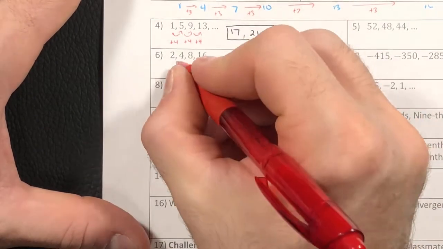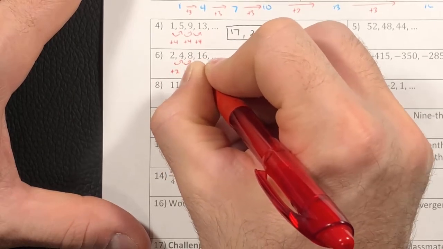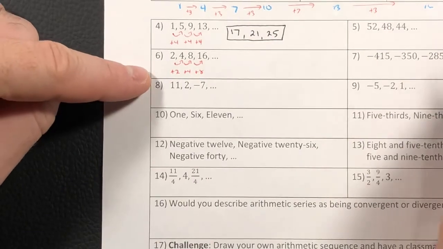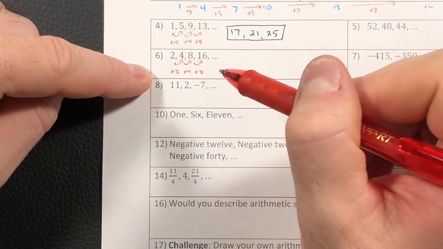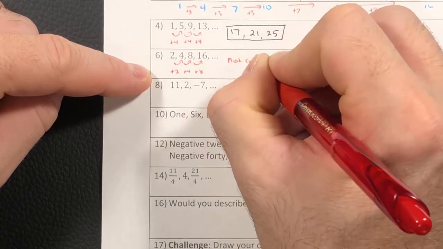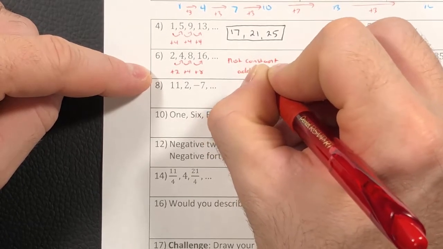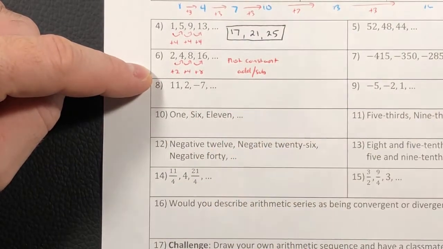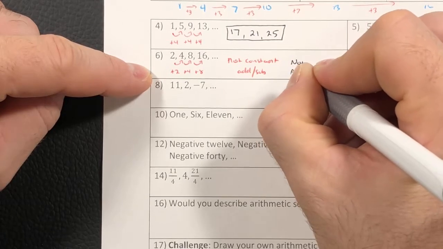If we look at number 6, from 2 to 4, we added 2, we added 4, and we added 8. Okay. So with this one, we can predict what the next terms are. However, we're going to say that it is not a constant add or subtract. It's not constant addition or subtraction. So therefore, the only plausible answer is that this is just not an arithmetic pattern.